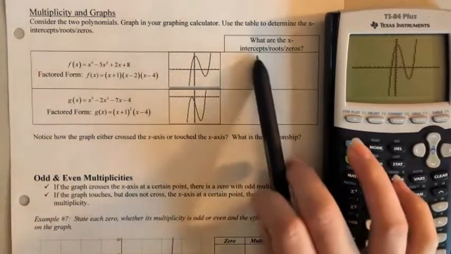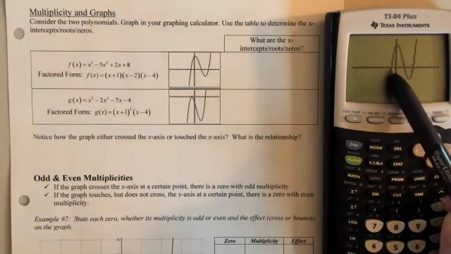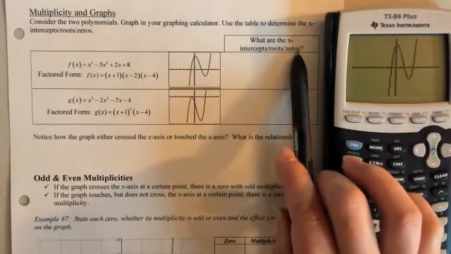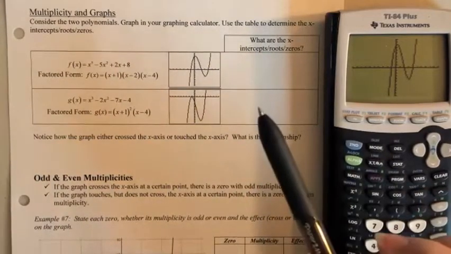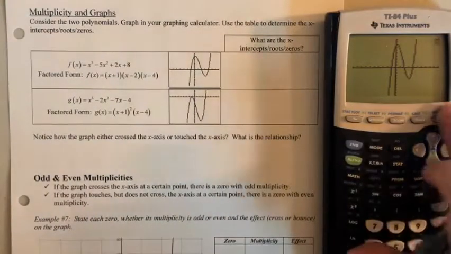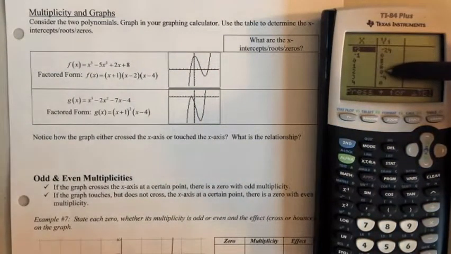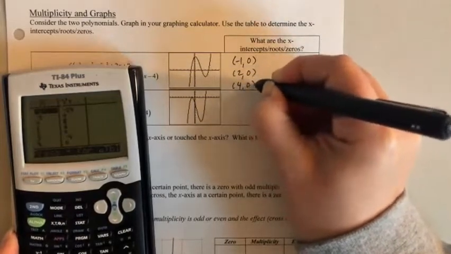If you're going to go to the table and you're looking for x-intercepts, the x-intercepts should have what y value? Well, they should have y values that are 0 in order for them to be x-intercepts. Remember that we can call x-intercepts roots or zeros as well, and that we learned in the last section that something is a 0 if the function output at that input is also 0. So it's just like saying the y value is 0. So I'm going to hit second table, and I'm going to look for where I have y values that are 0. So here's one, and here's one. Well, what are those x values? -1, 2, and 4. So I'm going to write those down as x-intercepts, -1, 0, 2, 0, and 4, 0.